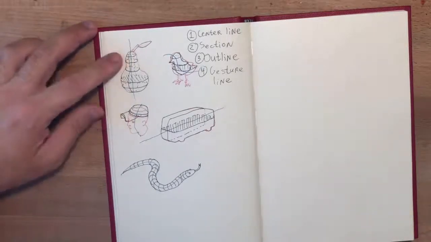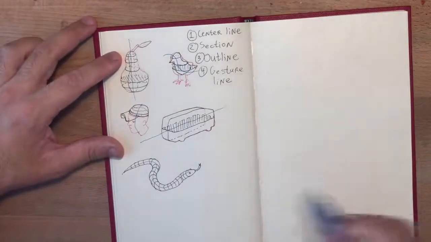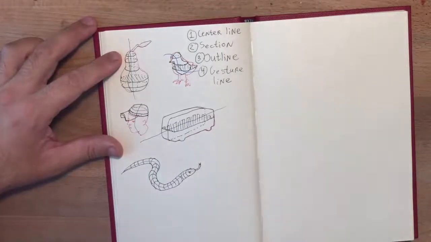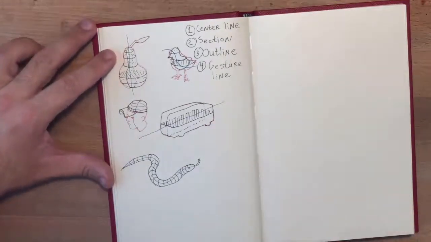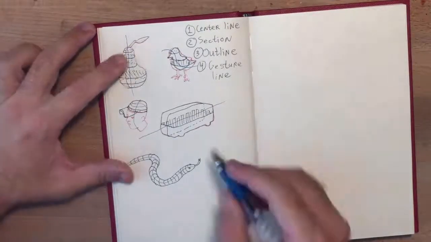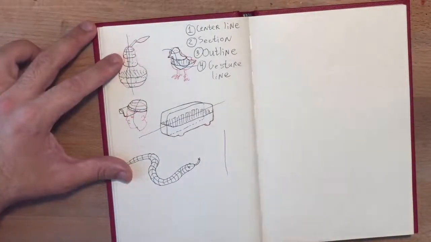And the same for everything. It also uses the gesture line for drawing dynamic figures and so on. So yeah, let's show you another example.